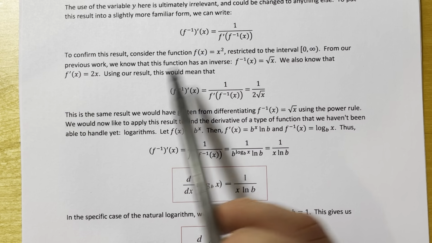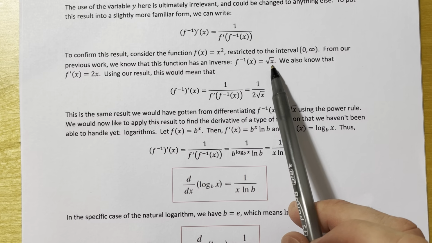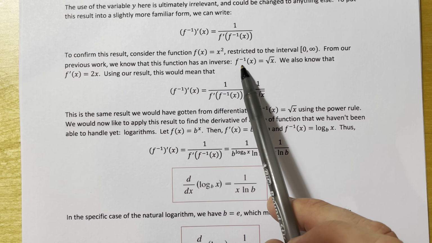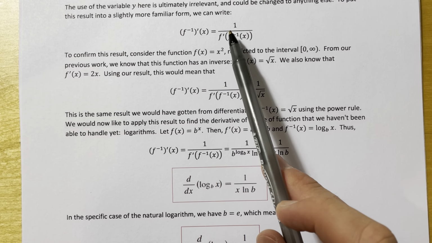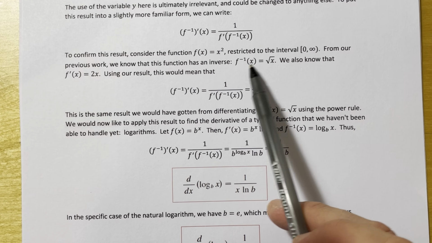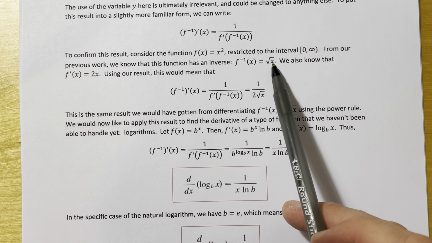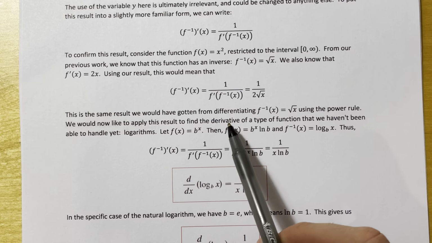And we know from what we just talked about that the inverse of this function should be the square root of x. So what I want to do is find the derivative of the square root of x in two different ways. I want to use this formula that we just came up with, and then I also want to just use the power rule because we've already taken the derivative of this. I just want to make sure that I'm getting the same result regardless of my approach.